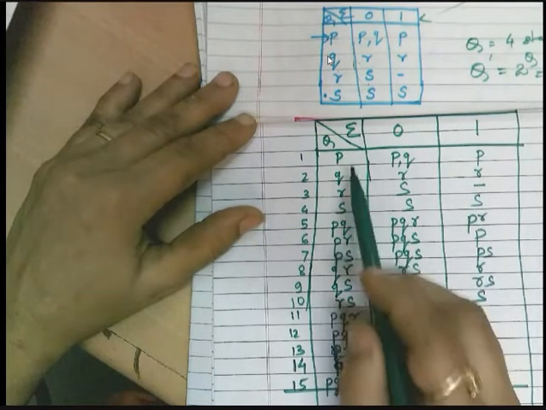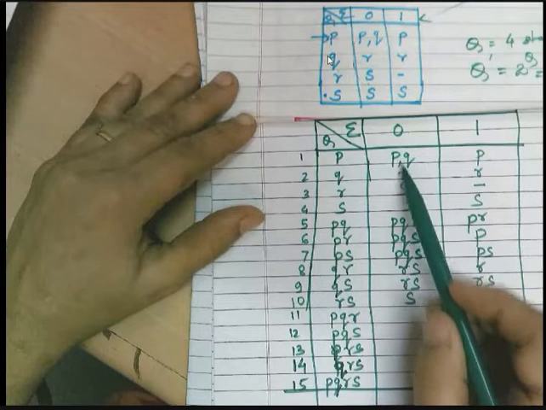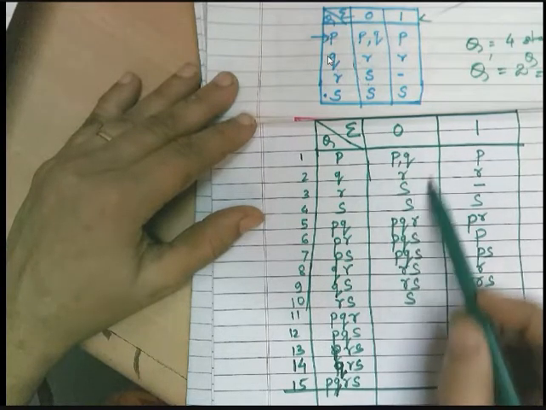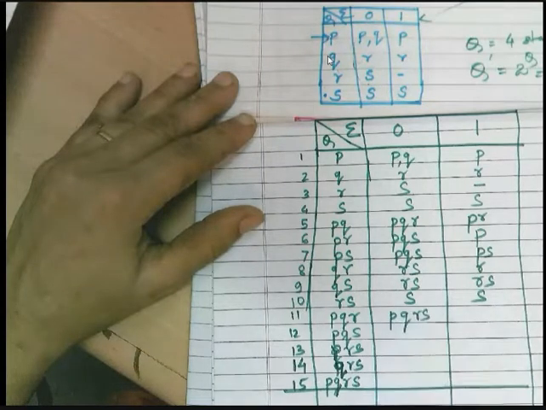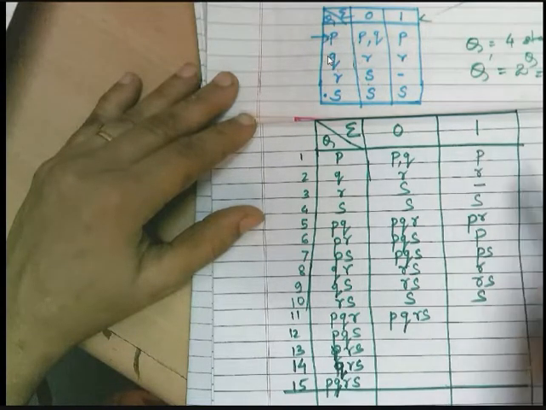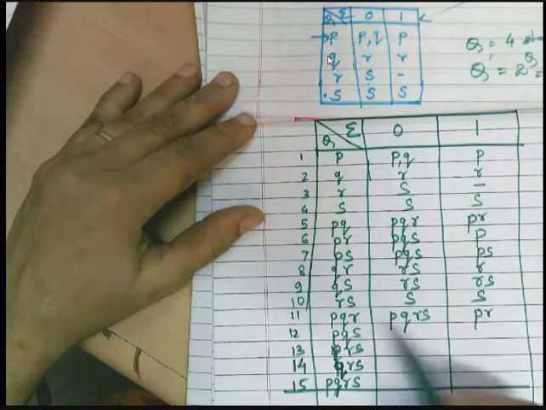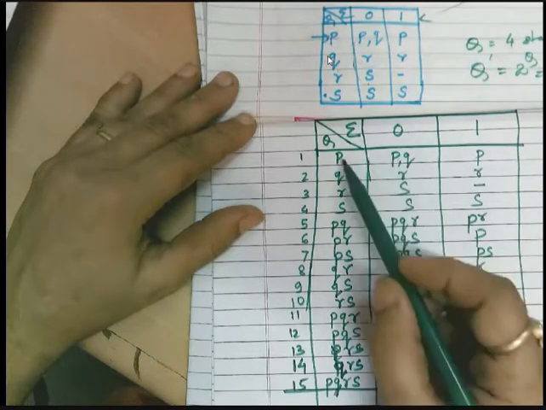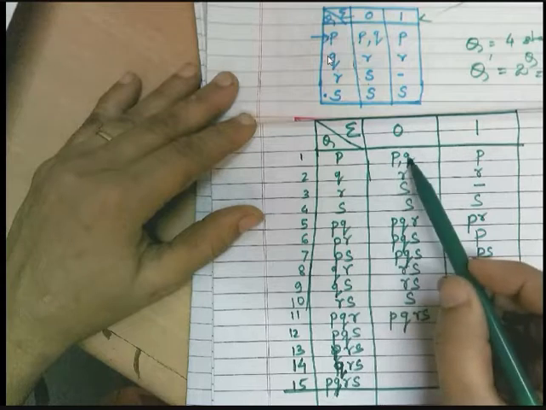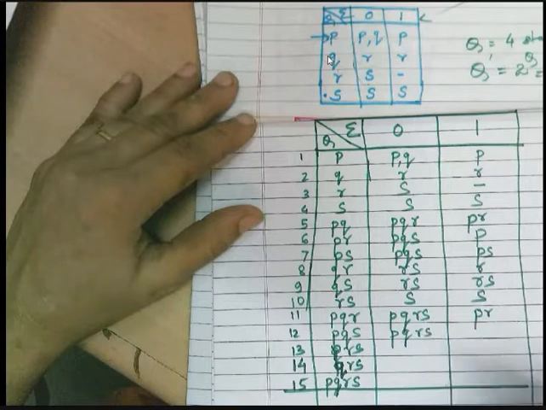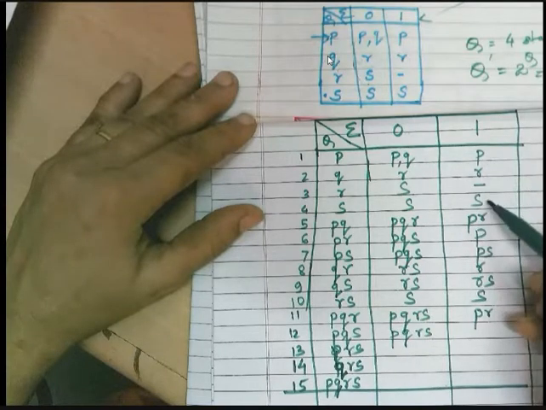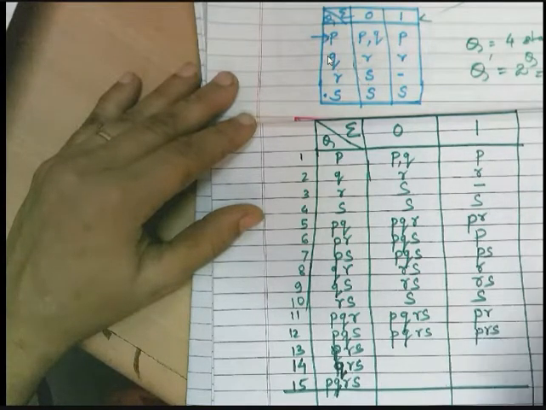Next, PQR. So for PQR, we have to do a combination of this. It will become PQRS and again PR, right? Then PQS, PQS, PQ and S. So it will be again PQRS, PQ and S. It will be PRS, right? You can correct me. You can tell me the corrections, right?